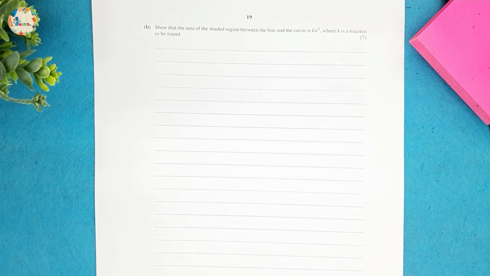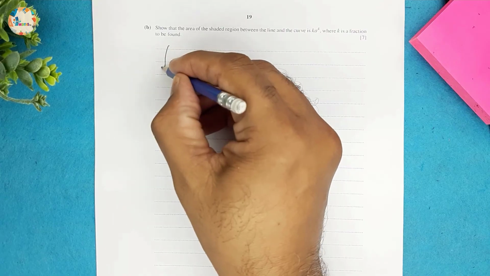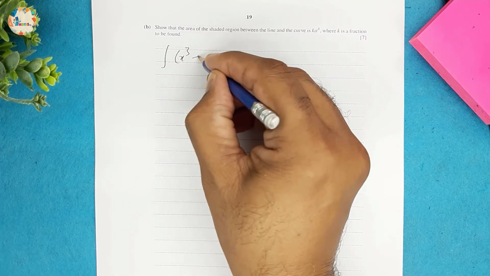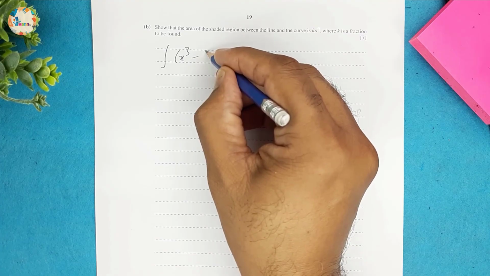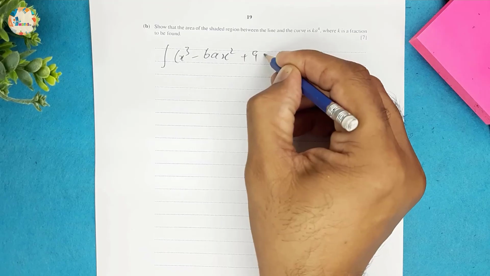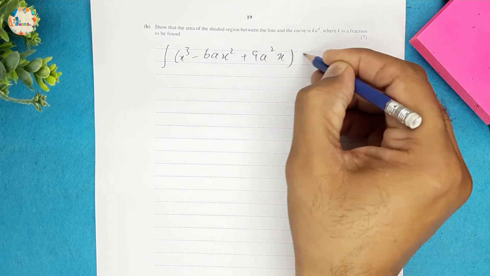And part B, they are saying to show that the area of the shaded region between the line and the curve is ka⁴, where k is a fraction to be found. So we'll integrate the curve for the area, so it will be x³ minus, we can replace this value, 6ax² plus 9a²x dx.